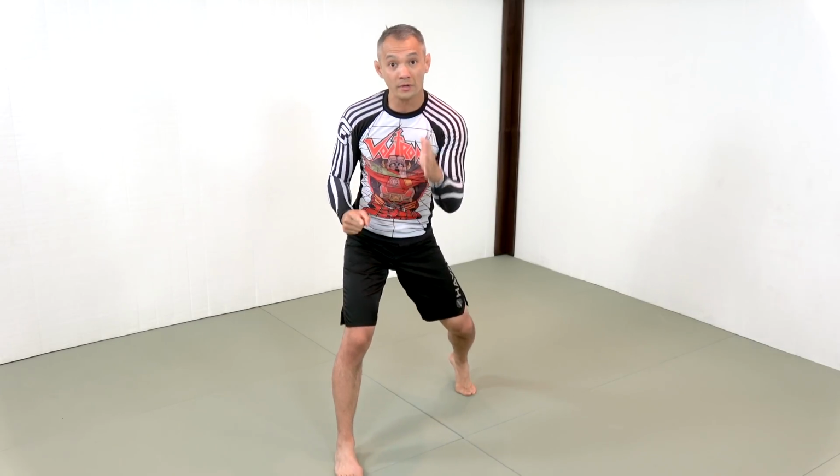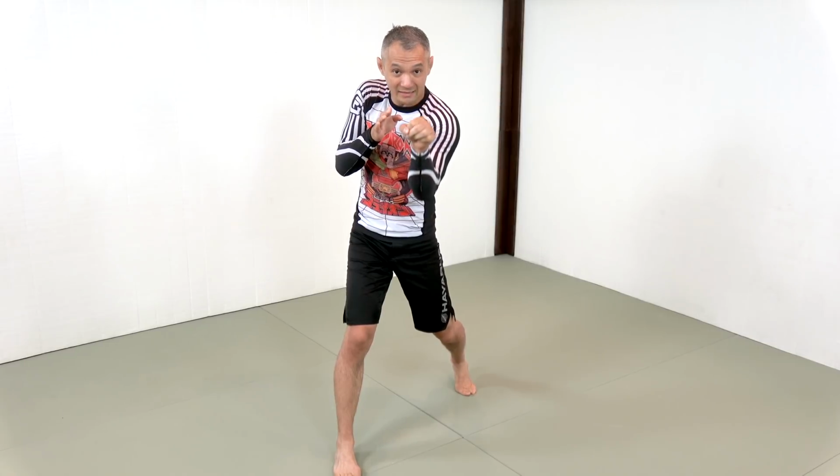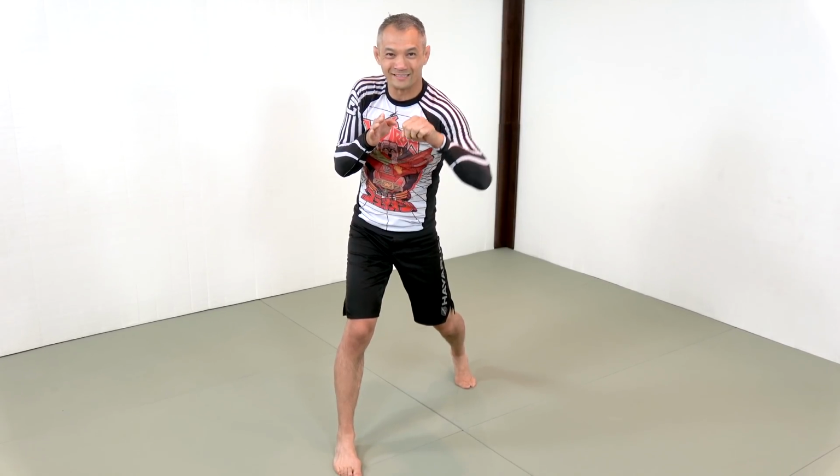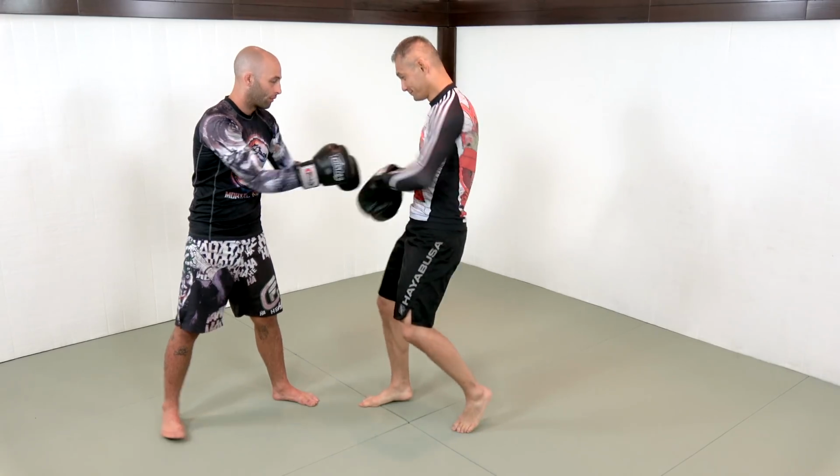It's about having perfect distance, throwing the strike non-telegraphically, and making sure that you're maintaining the sagittal plane the entire time and your elbow isn't coming up. Setting up the sagittal. Let's see what this looks like.